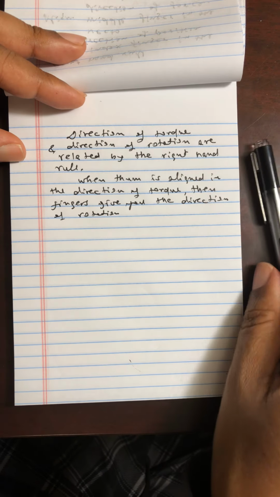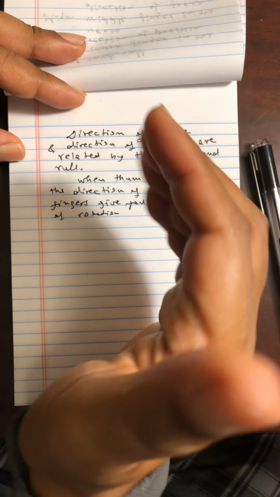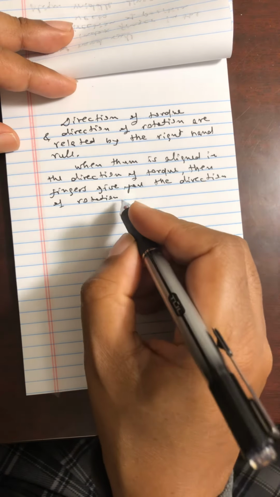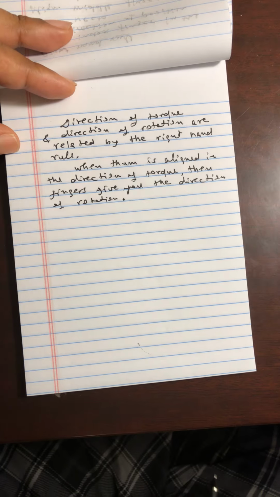Now let's say the direction of torque is perpendicularly up like this. So you see my fingers are rotating in a counterclockwise direction. But if the thumb is down, then the fingers are going to rotate in a clockwise direction, okay? So that's how you relate direction of torque and direction of rotation.